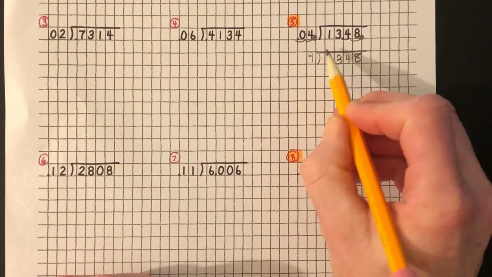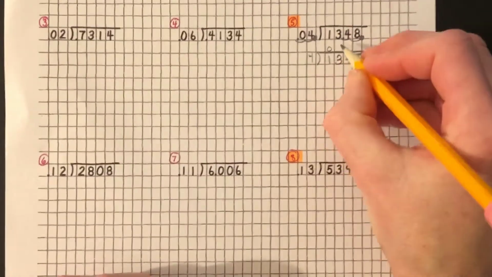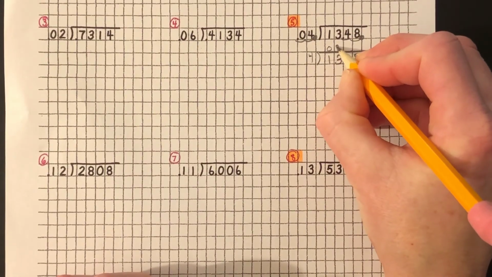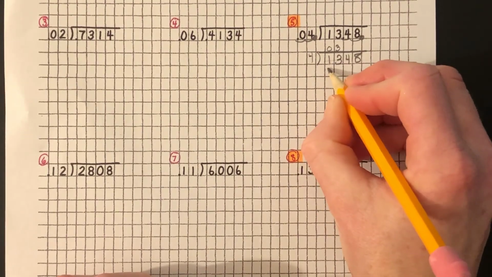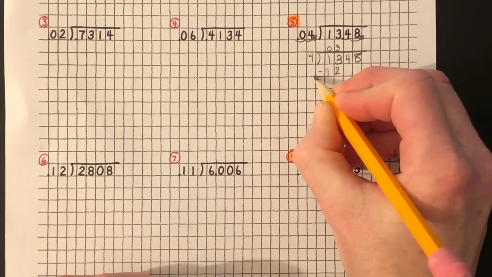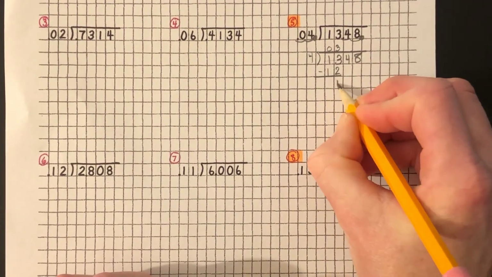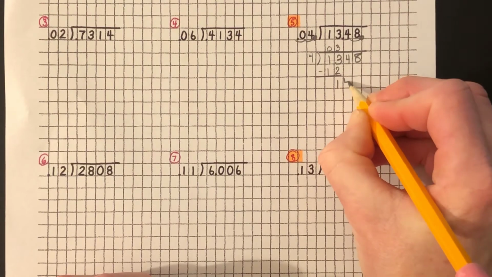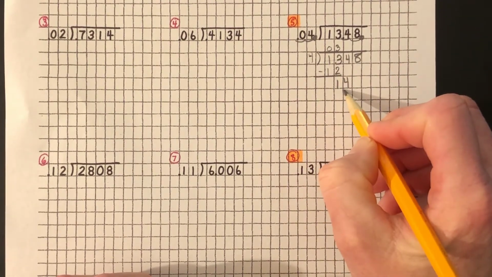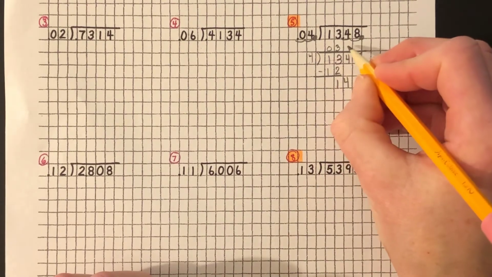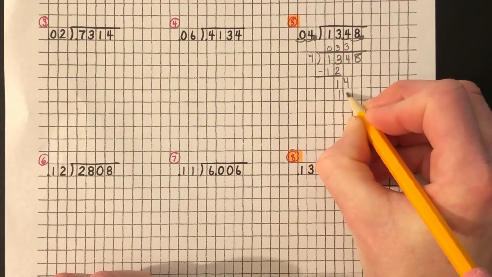4 goes into 1 0 times. 4 goes into 13 3 times. 3 times 4 is 12. Subtract and get 1. Bring down the 4. 4 goes into 14 3 times. 3 times 4 is again 12.